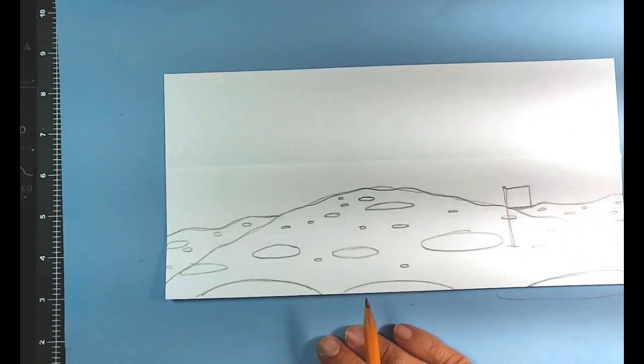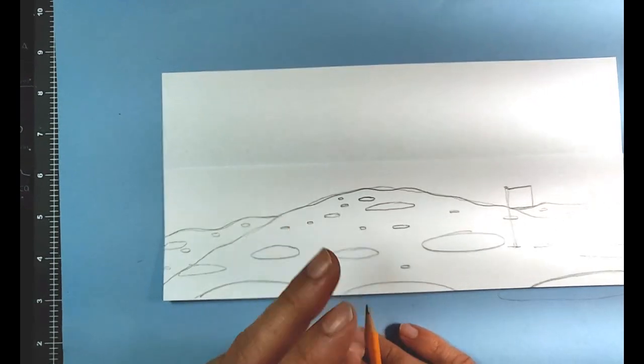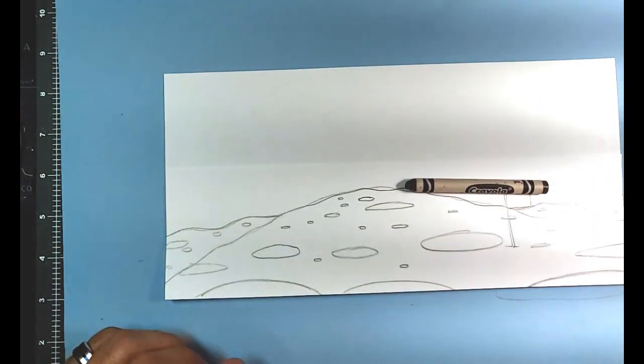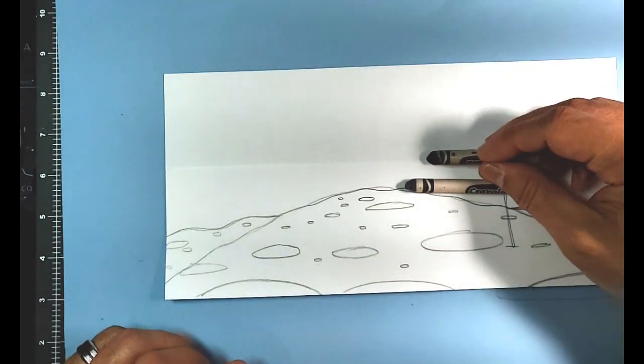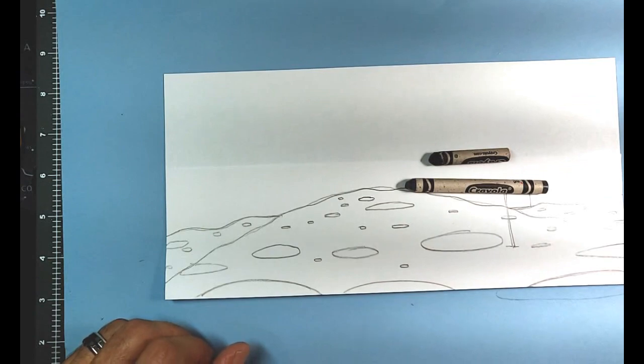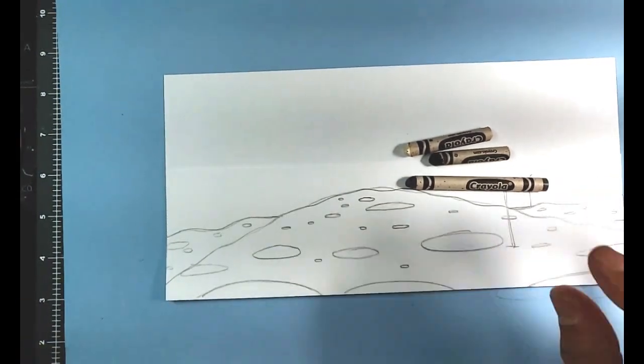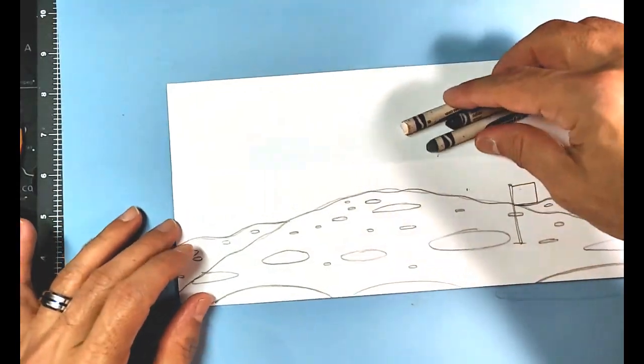What color can we use for the moon? Well, I'm going to use two colors. I'm going to use black and gray. Here's my black. And I'm going to grab a little bit of white. Where's my white? So let's get to coloring. Before I color gray, I'm going to trace all my lines black.